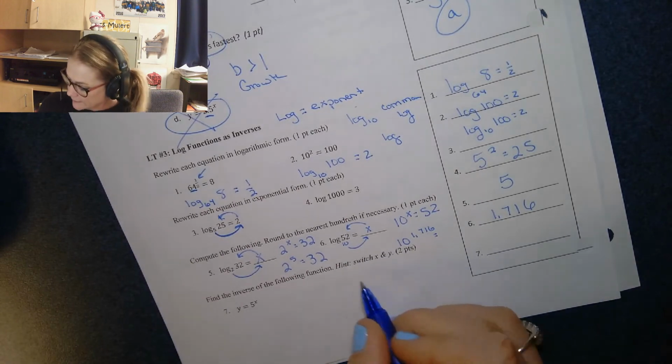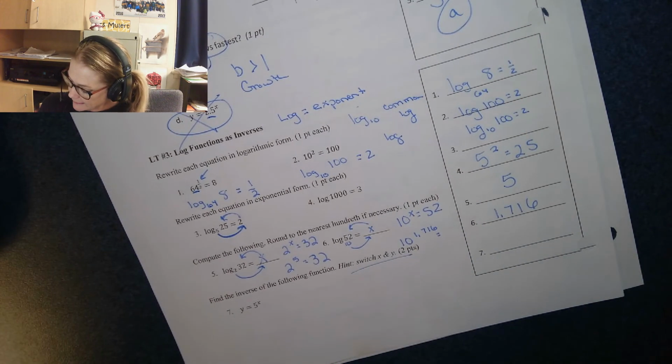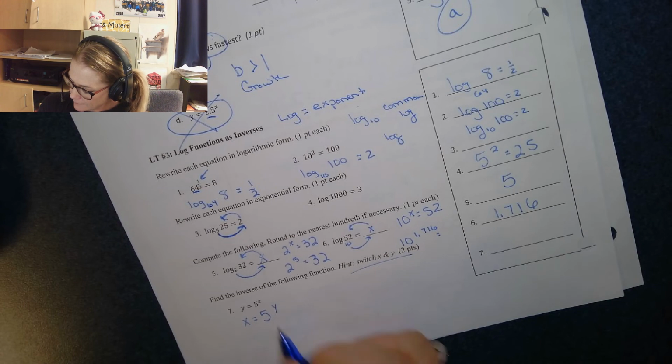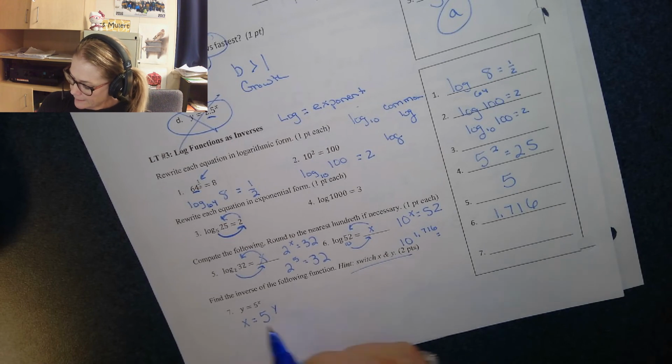All right? And then inverse here. So, of course, we switch x and y. We know that from the previous section. So I'm going to switch x with y, y with x and x with y. All right? And then I'm going to write it in log form.